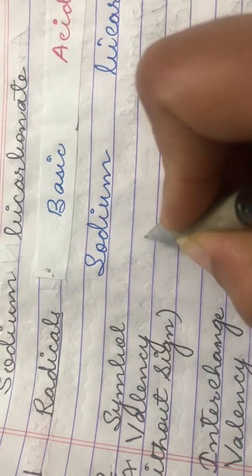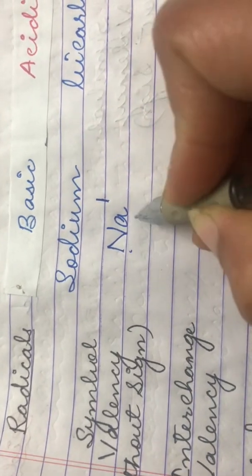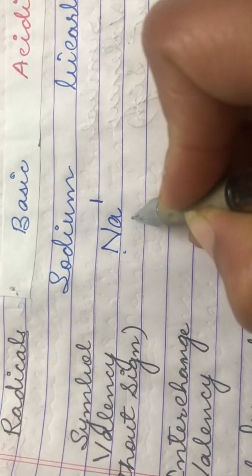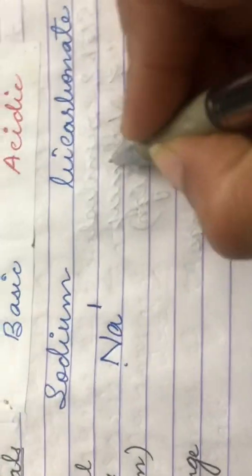Bicarbonate is the acidic radical. Now the symbol and valency of sodium, as we all know: sodium has the symbol Na. Its valency is 1. Since this is one single atom only, the symbol of one single atom, we are not putting a bracket here. Okay. Now the next case is bicarbonate.